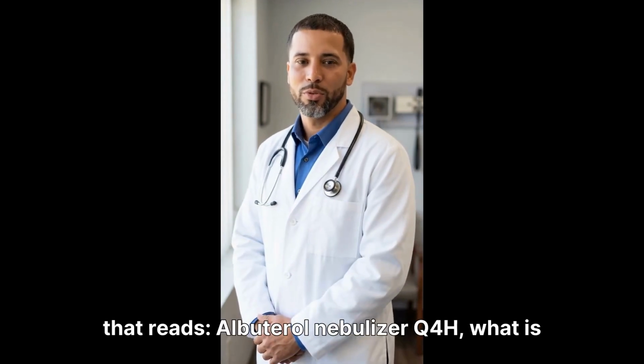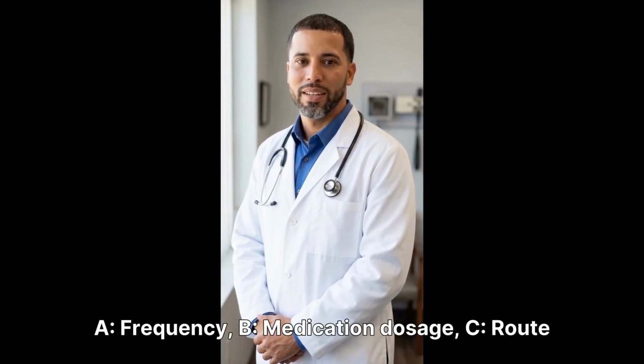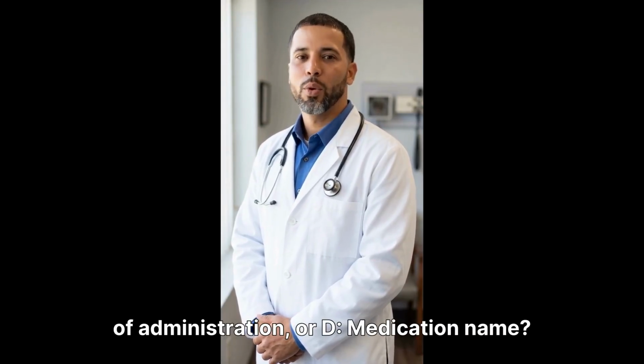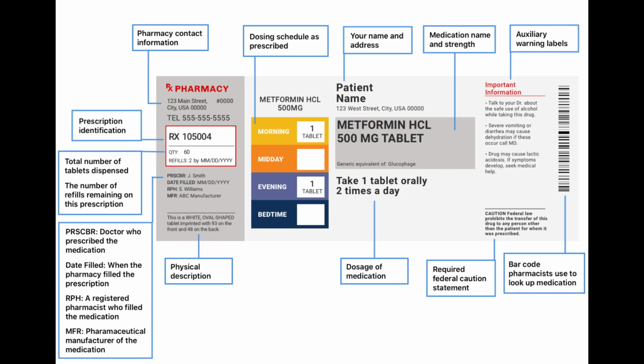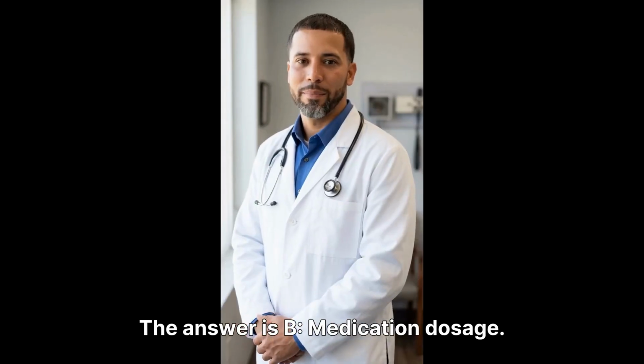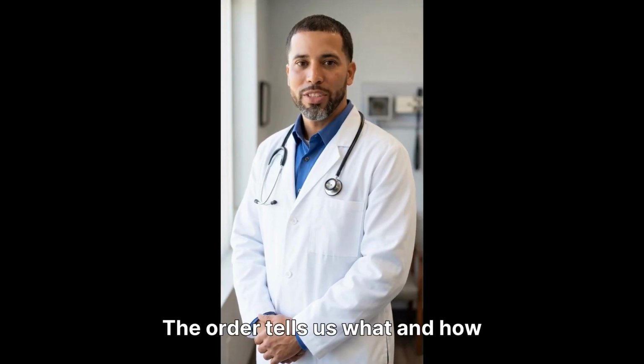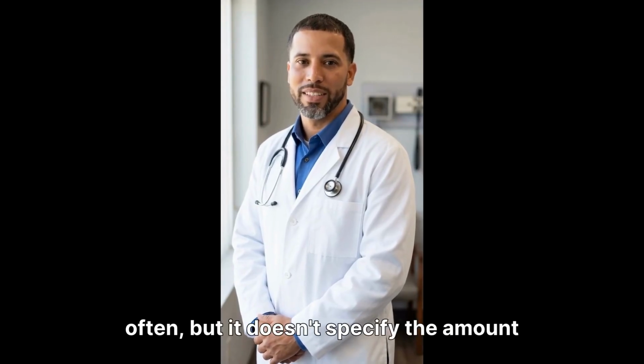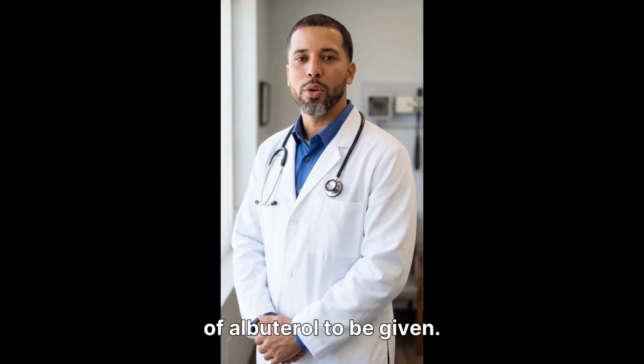If you see an order that reads albuterol nebulizer Q4H, what is missing? A. Frequency. B. Medication dosage. C. Route of administration. Or D. Medication name. Identify the missing clinical link in this order. The answer is B. Medication dosage. The order tells us what and how often, but it doesn't specify the amount of albuterol to be given.